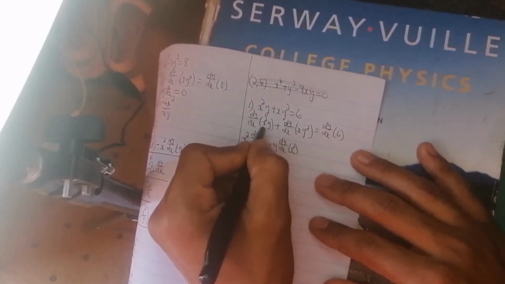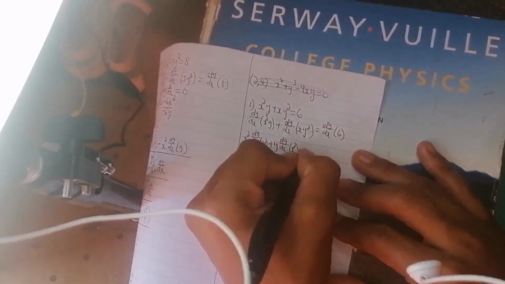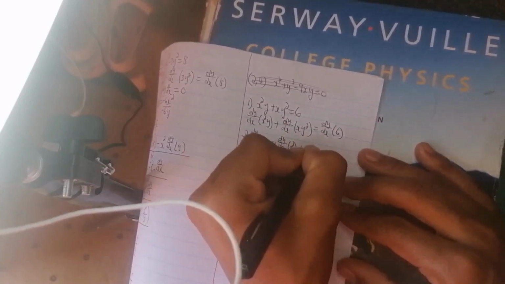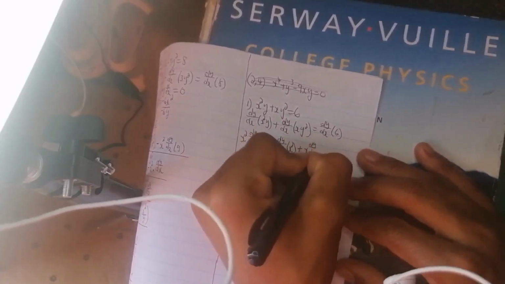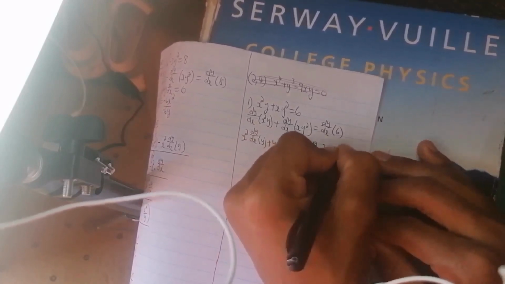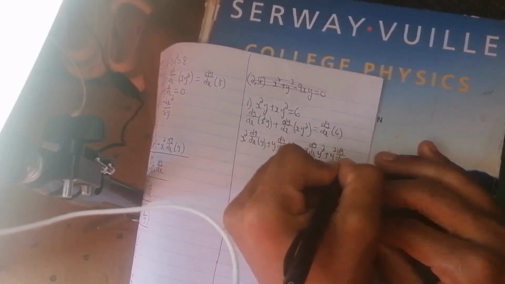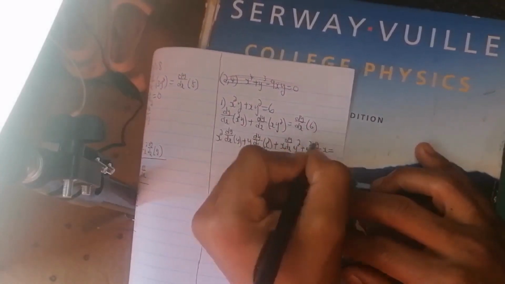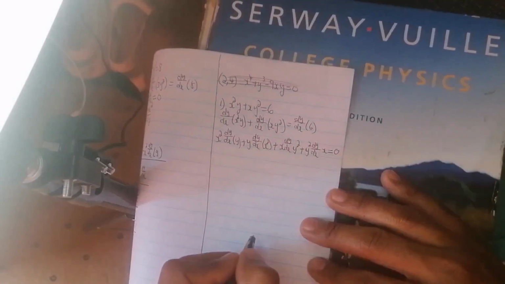I'm applying the product rule here. Plus, this will also require the product rule. I will hold on x, differentiate y squared, hold on y squared, differentiate x. And the derivative of a constant is 0.